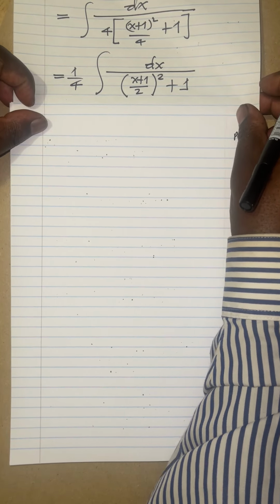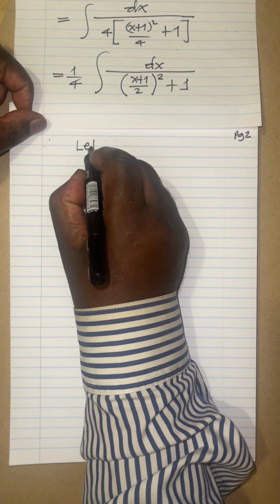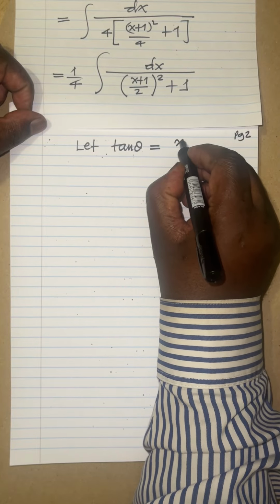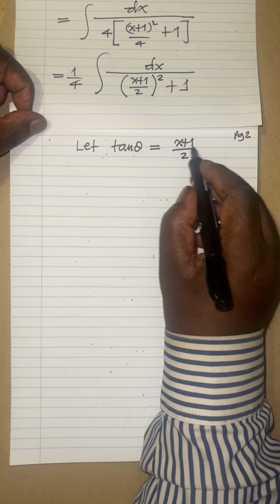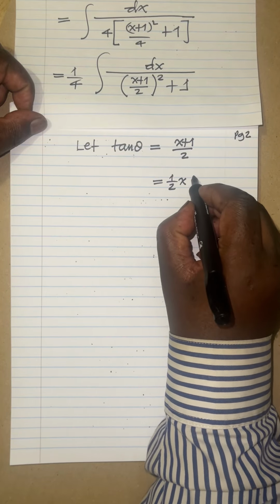All right, fantastic. Now, at this stage, I'm going to say let tan theta be equal to x plus 1 all over 2. Now, if you like, this can be rewritten as half of x plus 1 over 2.